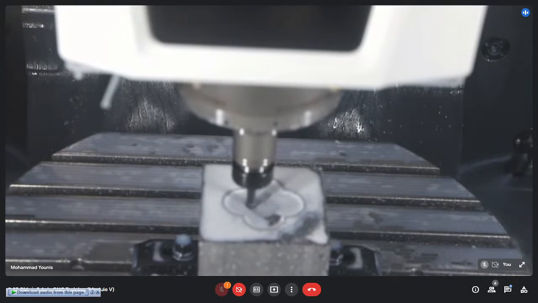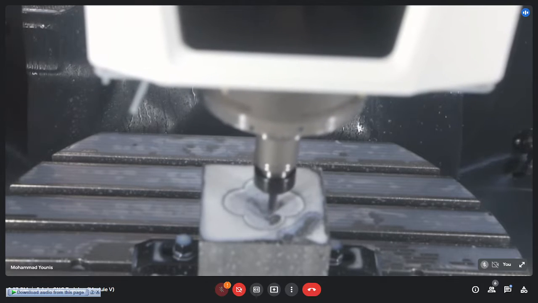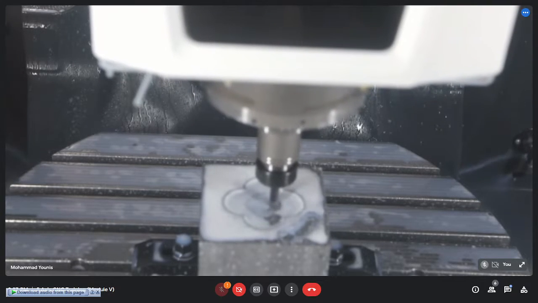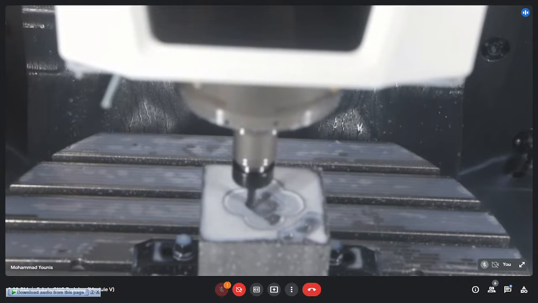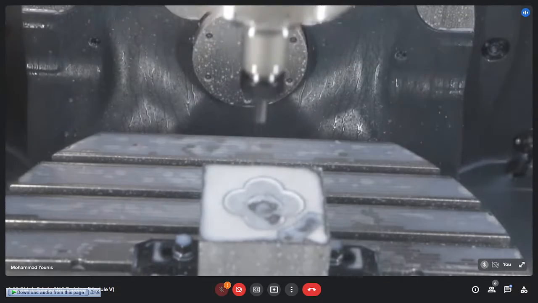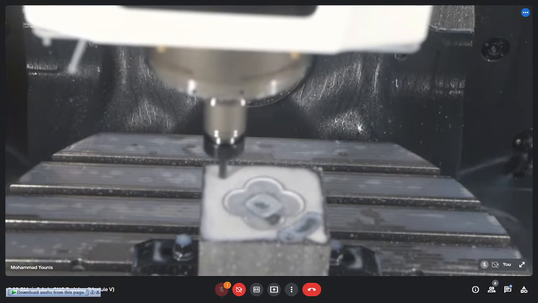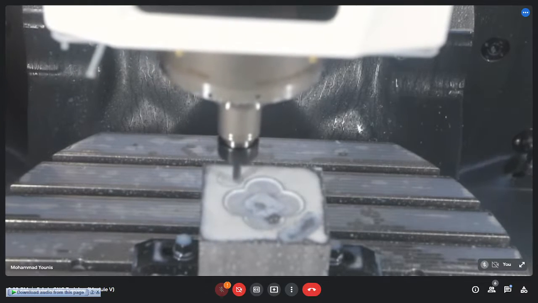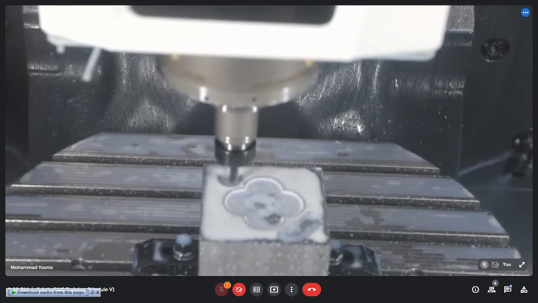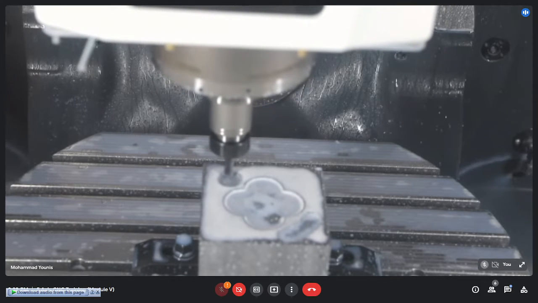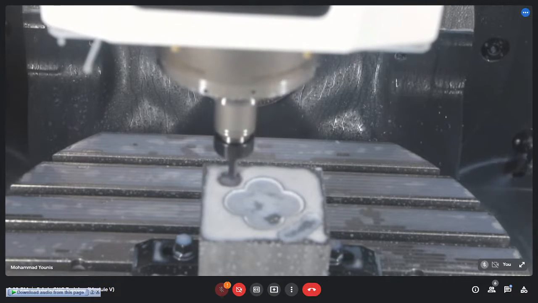So it only moves on the walls of the shape that we have already machined. You can see here, you can analyze how precise, how accurate the movements of the tool are here. Even though we are not using the same tool, this is a different tool, we are exactly getting the accurate movements of the tool.